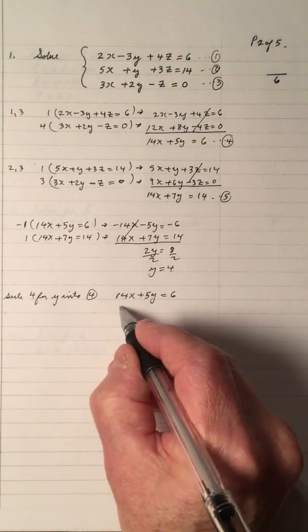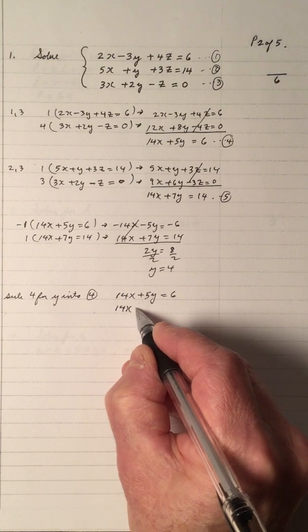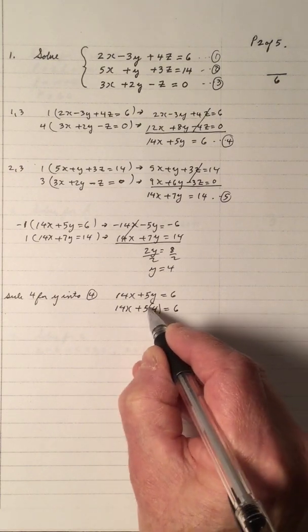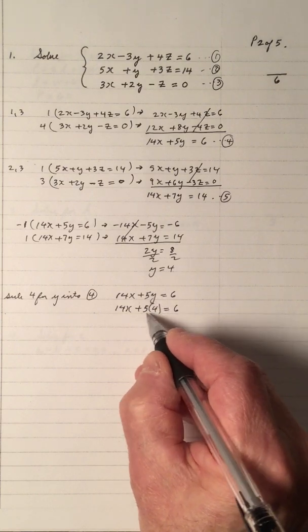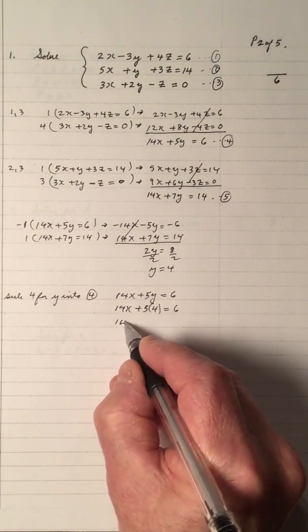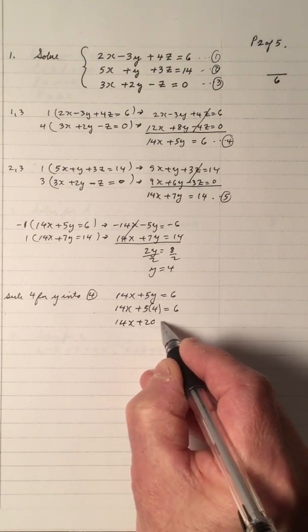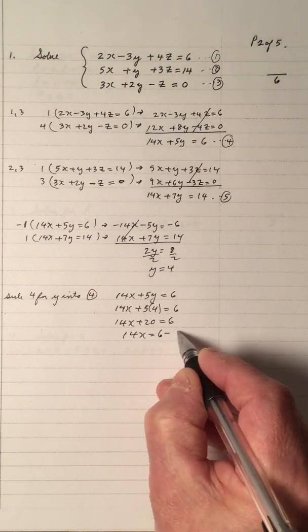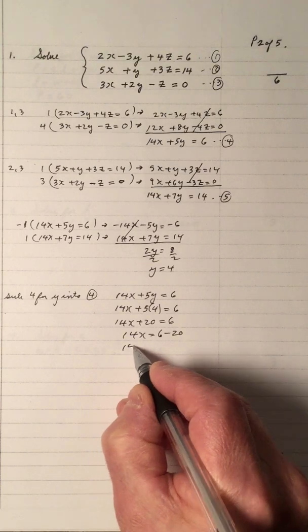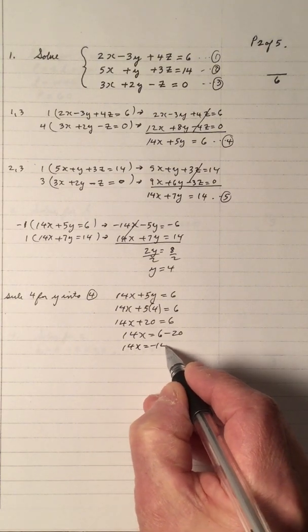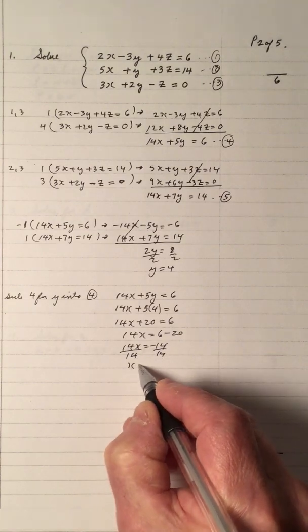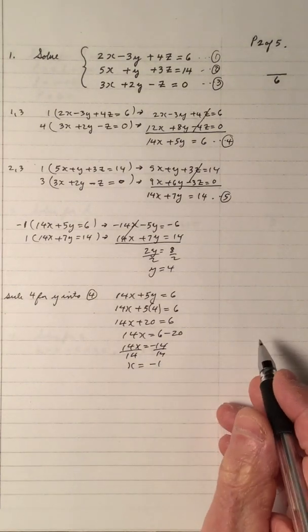I'm putting 4 in the place of y. So 5y is 5 times y, 5 times 4. That will give me a 20. So 14x is 6 minus 20. 14x is negative 14. Divide by 14, and I get x to be negative 1.